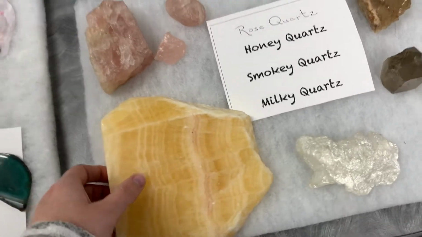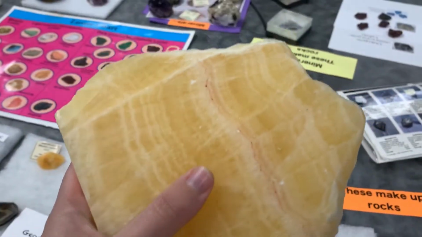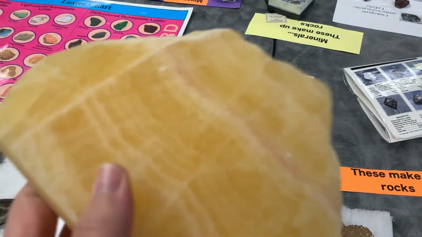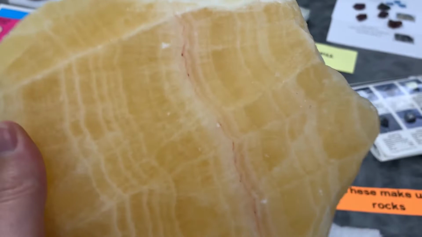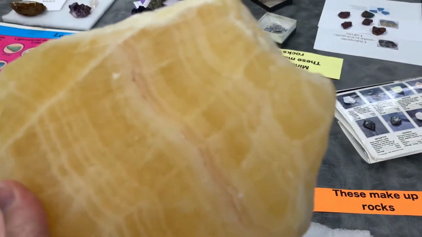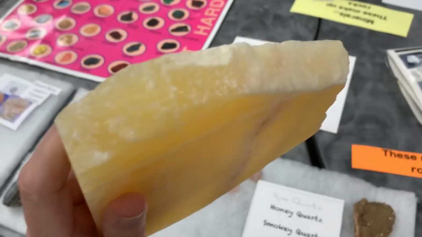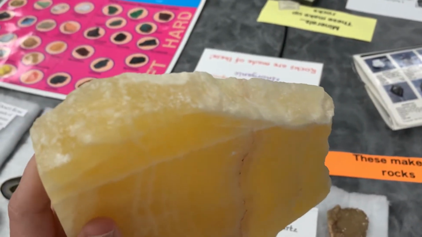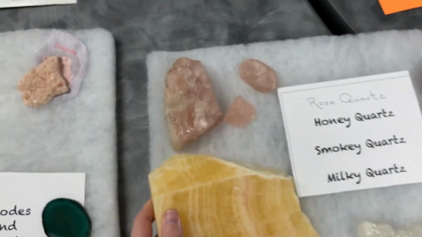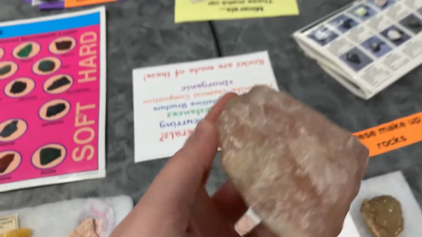I'm going to hold up this honey quartz first and show you how it feels. It's very, very smooth. You see all these bands and colors on it. Those are just colors. You can't even feel them. You can also see a pink stripe running through the middle of it. Now, the edge of the quartz is very bumpy and rough. Now how does that compare to our rose quartz?